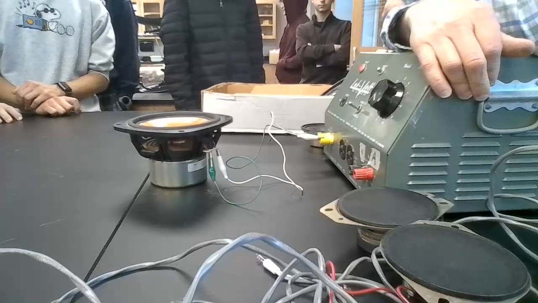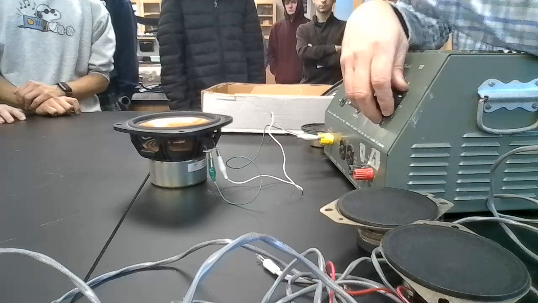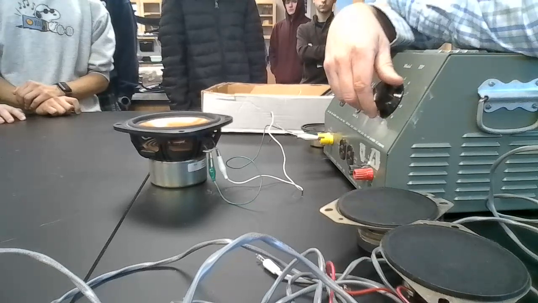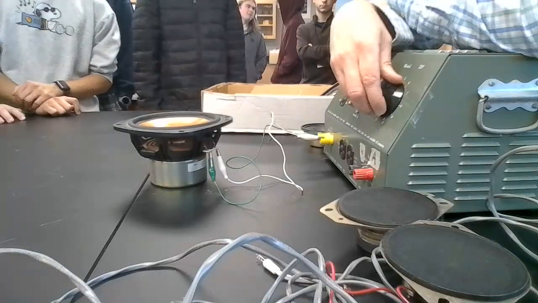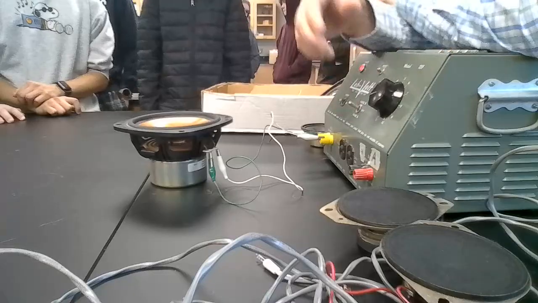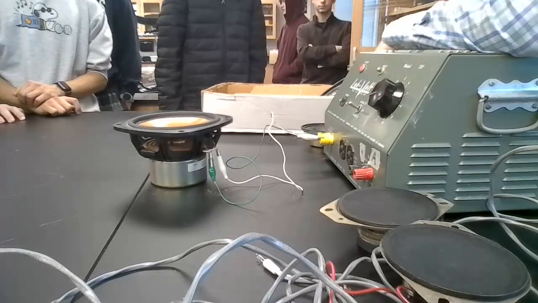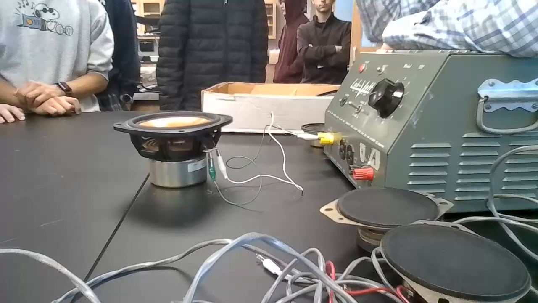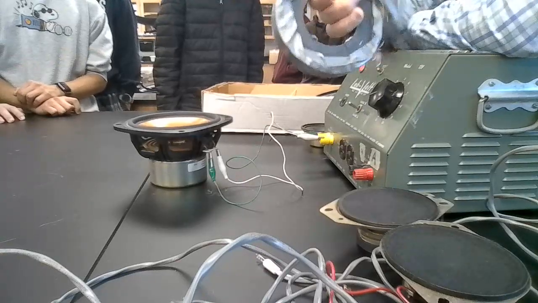The popular question is, how do I make my speakers louder? Turn the volume up. What does that do? More vibrations. More current. You could also fit a bigger magnet on the backside and increase the magnetic field.